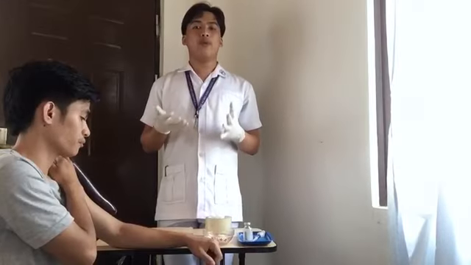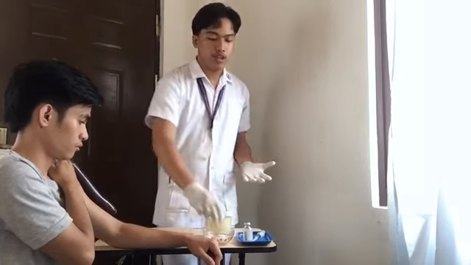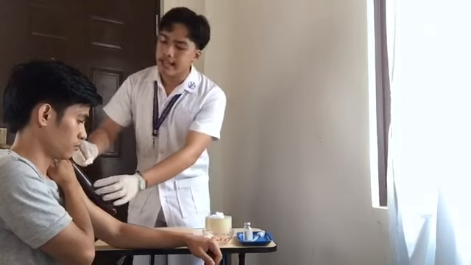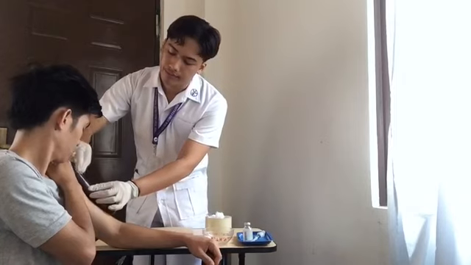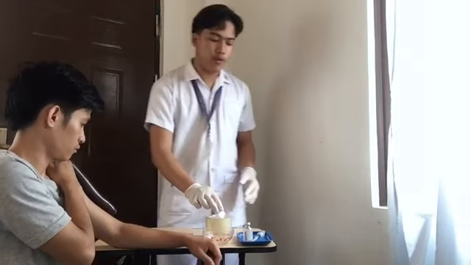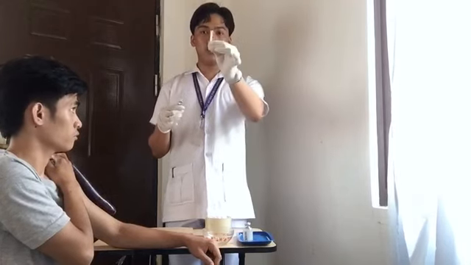Next is apply clean gloves. So I already wear my clean gloves. Next is clean the site with antiseptic swab using a circular motion. So I am going to clean the site in a circular motion. Okay, I am going to discard this. Next is prepare the syringe for injection. Remove the needle cover and discard it without contaminating the needle. So I am going to discard this.